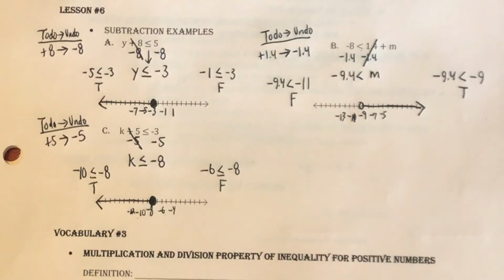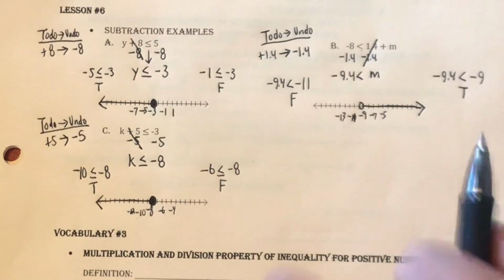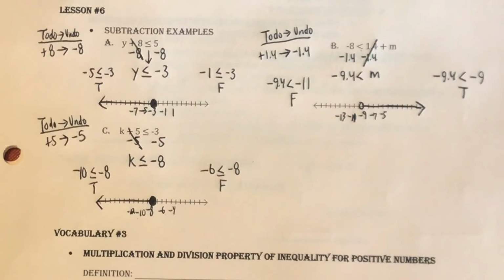All right, well, this is how we solve linear inequalities when using addition, or excuse me, subtraction here. So if you have any additional questions, please let me know. Otherwise, you should have what you need to continue on in the chapter.